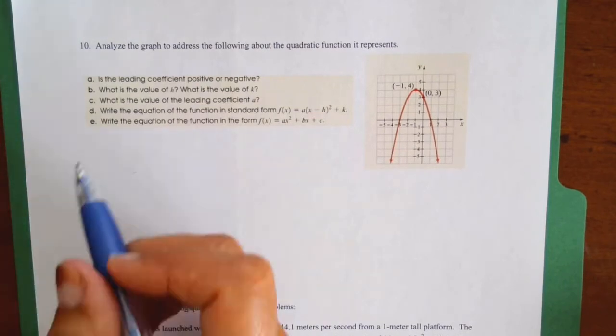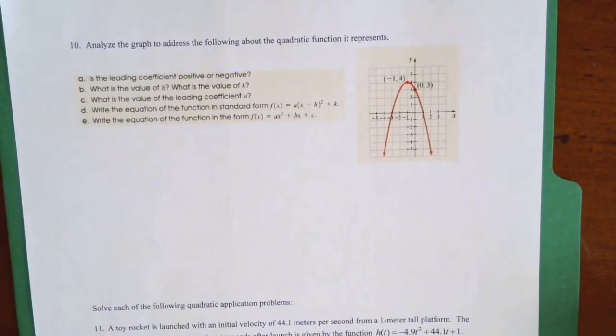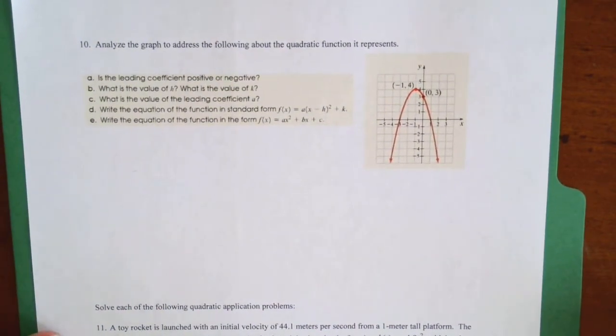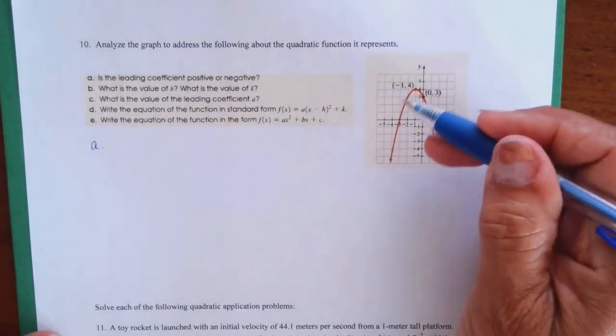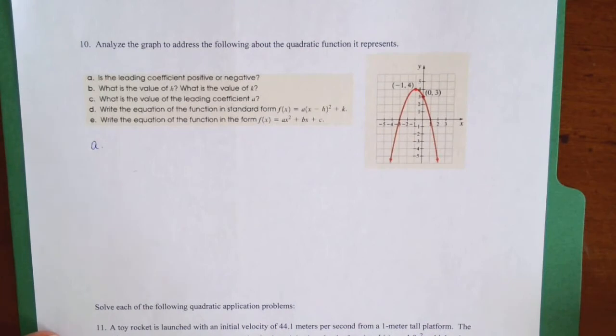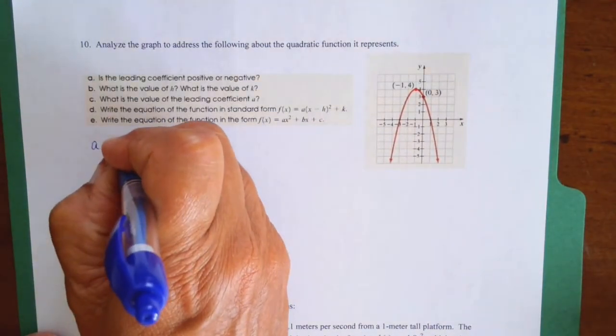All right, so I'm going to just put the answers down here. I'm going to write them down. Part A says, is the leading coefficient positive or negative? So remember, when you look at a graph, if it's going backwards, then it's going to be a negative coefficient at the beginning.